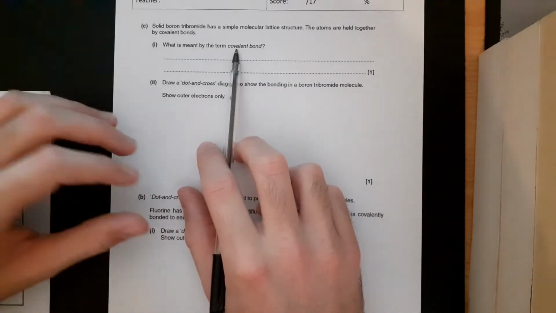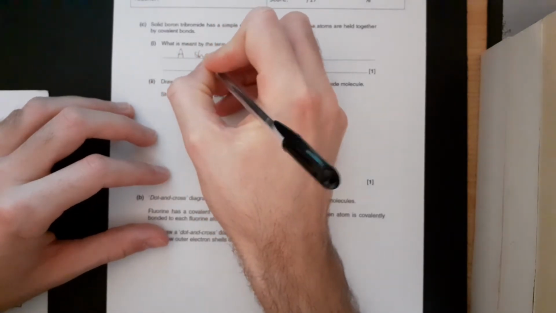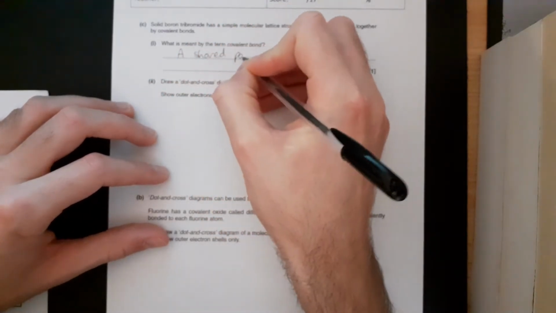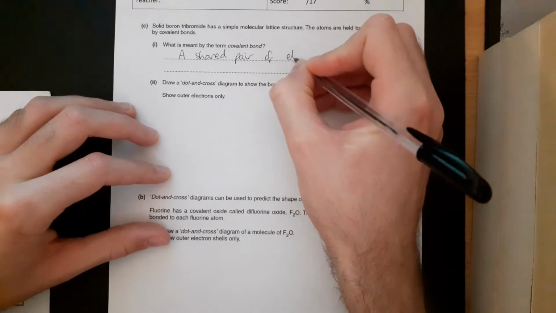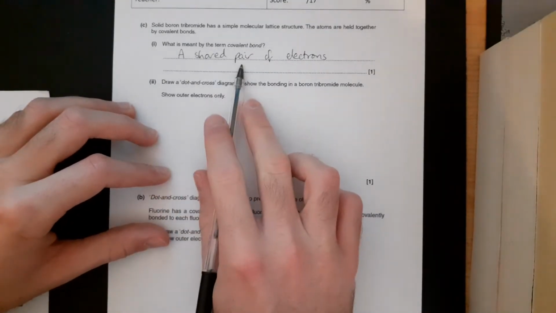And this is a very specific thing they're going to want you to say. A covalent bond is a shared pair of electrons. And that's actually all we need to say to get the mark, but obviously the word pair is important here.